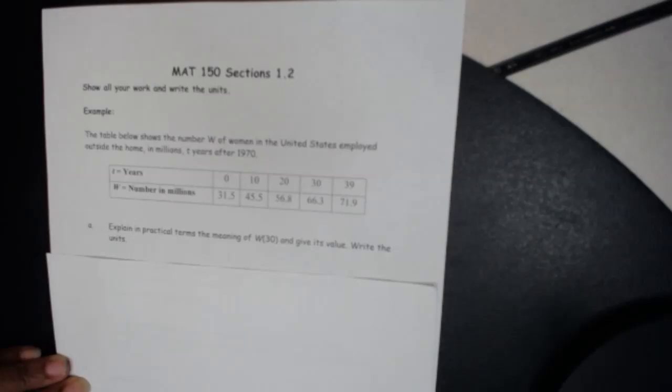Therefore, T equals 10 represents 1980, and so forth. Part A. Explain in practical terms the meaning of W of 30 and give its value. Write the units.